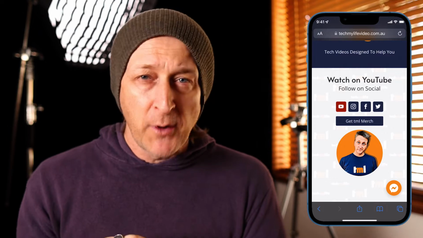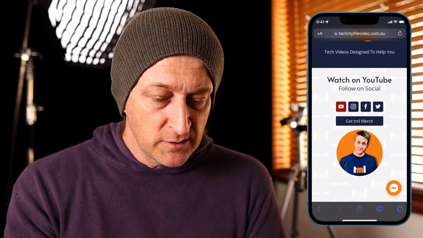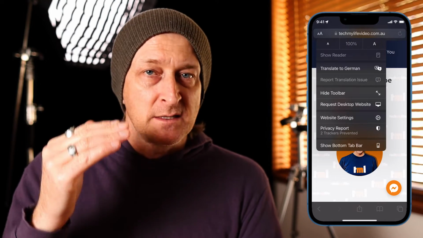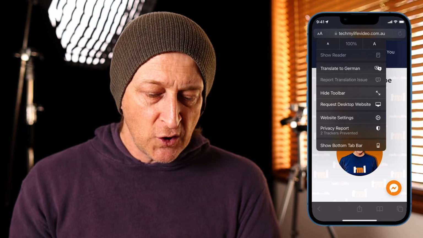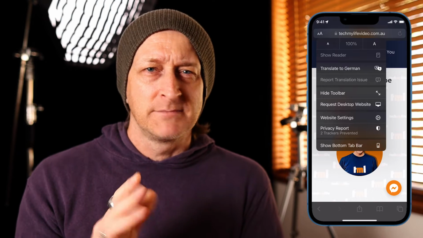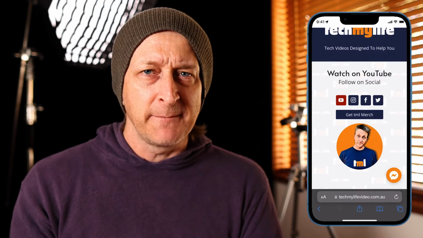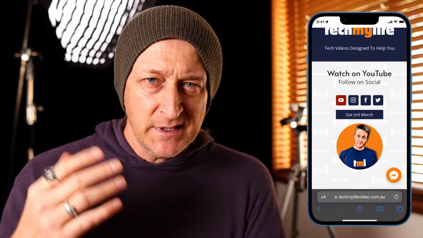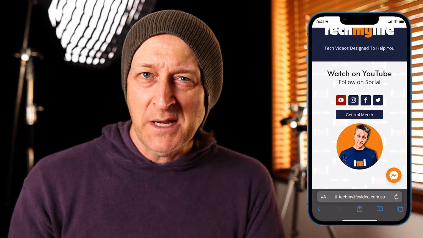Now, if you want to go top to bottom, again, click on those two A's. Now this time it's the bottom menu item and it's Show Bottom Tab Bar. Hang on, it's not address bar. Let's click on that. So it's now a tab bar. So this is the trick, and this is why you should keep it at the bottom.